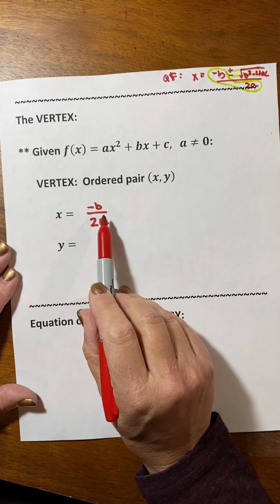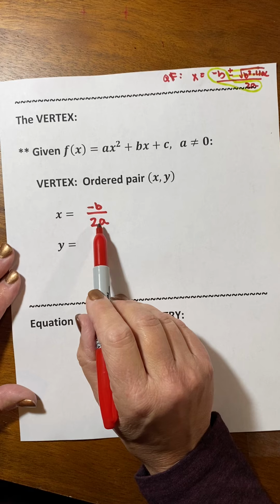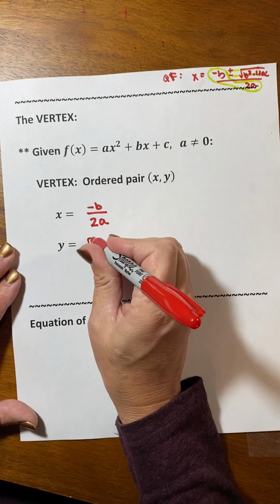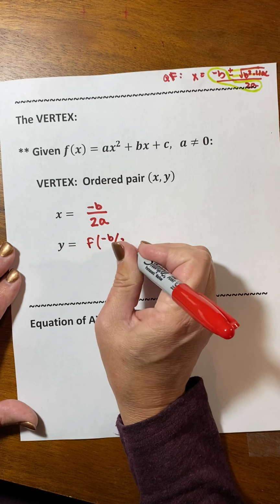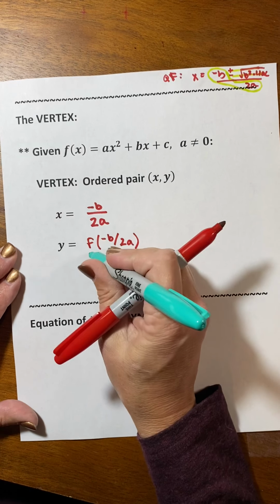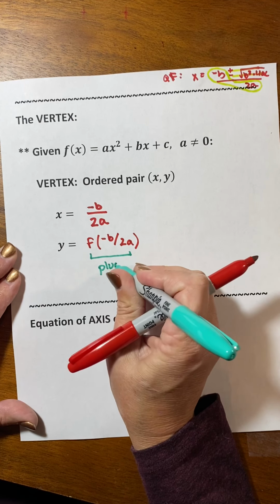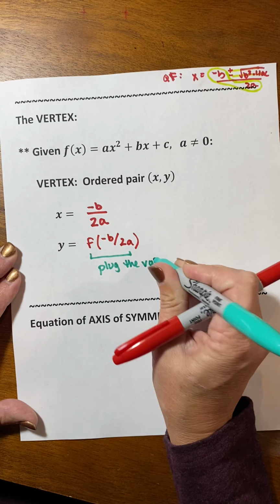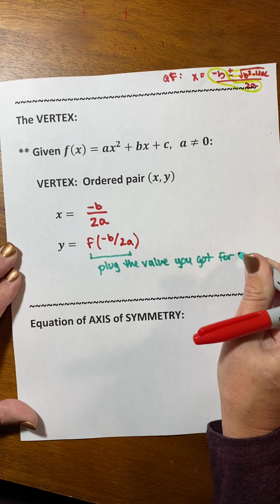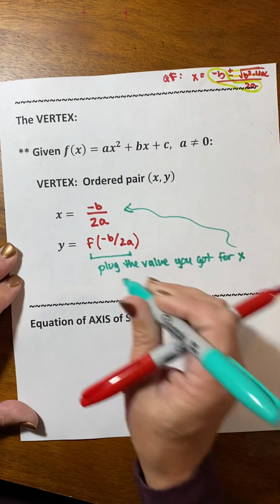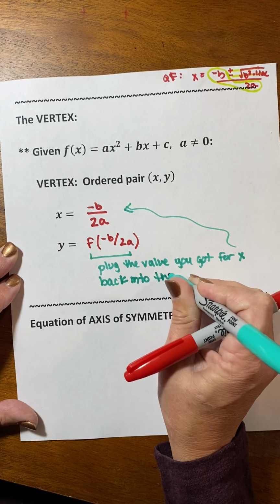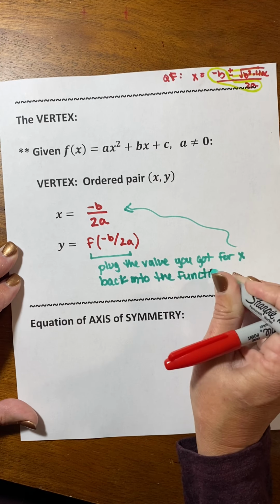Once we find -b over 2a, to find the y value, we take this number and stick it back into the function. So y is equal to the function evaluated at -b over 2a. And this looks a lot worse than what it is. This is just telling you, plug the value you got for x right here back into the function to find the y value.